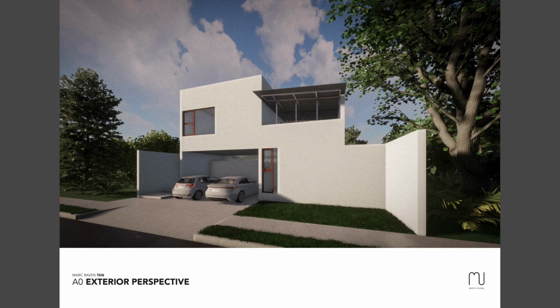So this is my exterior perspective, and what I want to share here is I'm going for a modern tropical design, and I want people to experience this house as somewhere they would go to if suddenly they want to take a break from work and they just want to rest and experience natural light and natural ventilation.